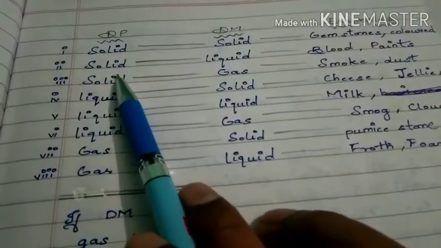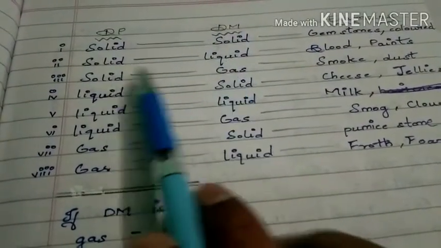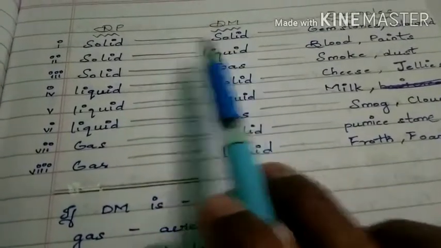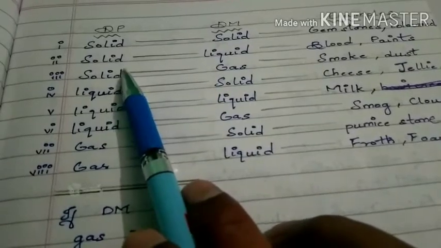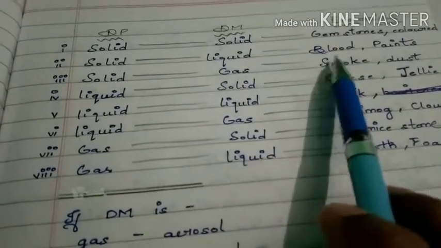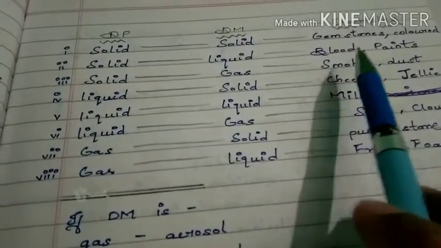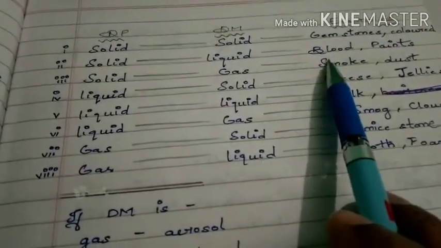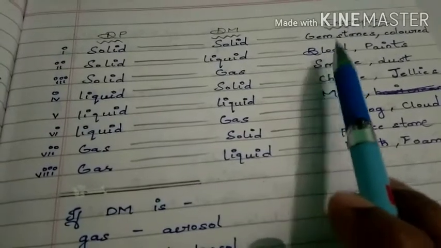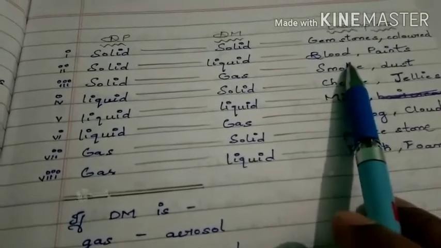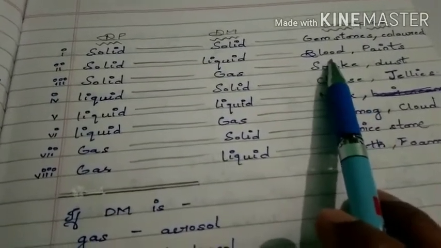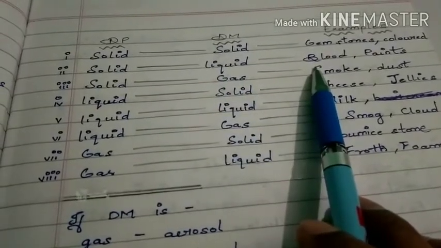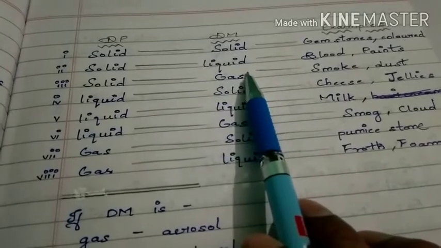Next one is dP solid, dm liquid. This comes under solid in liquid, not liquid in solid, because dm is more. That is why we call it solid in liquid. For example, blood paints. Blood contains albuminoids, which are present in solid state in lesser amount, but the rest of the part is water, which is more. So blood is a colloidal solution of solid in liquid type.